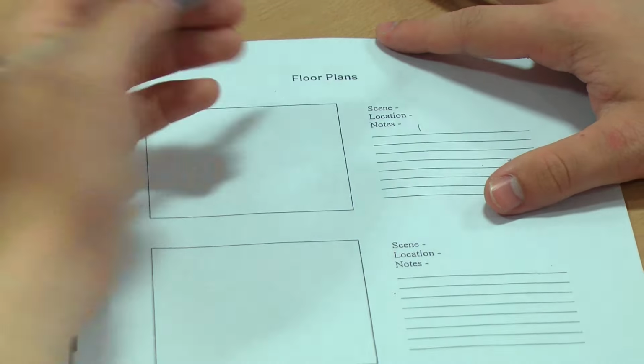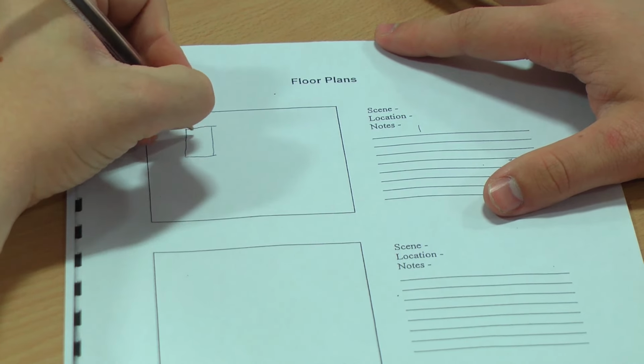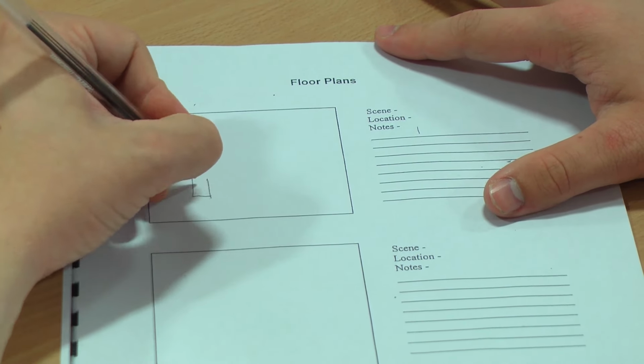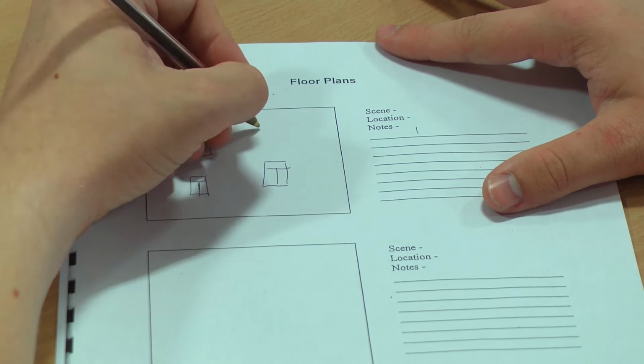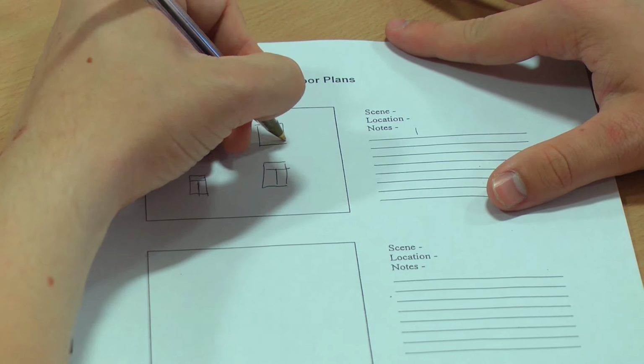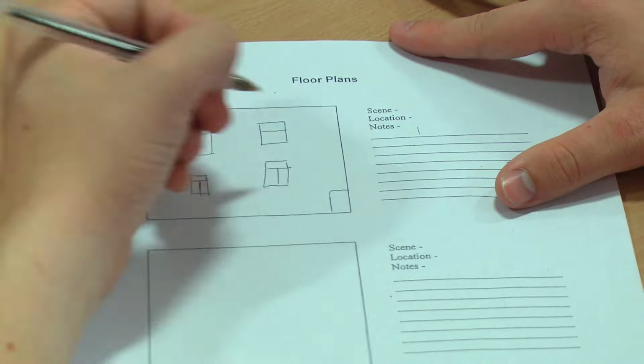The floor plans. There isn't much to this apart from simply outlay everything in the room, including light positions and where windows and doors are, and then add a key in order to know where everything is and what everything is.